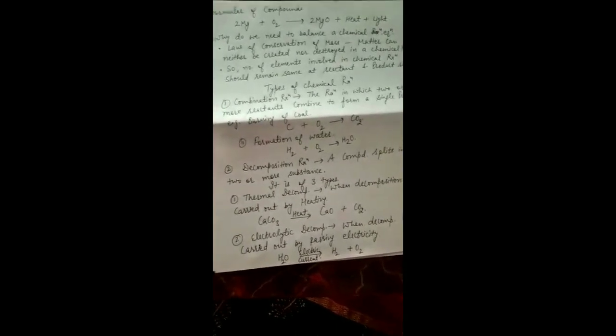Now the next topic is types of chemical reactions. There are 5 types of chemical reactions. First, combination reaction. Second, decomposition reaction. Third, displacement reaction. Fourth, double displacement reaction. Fifth, redox reaction.